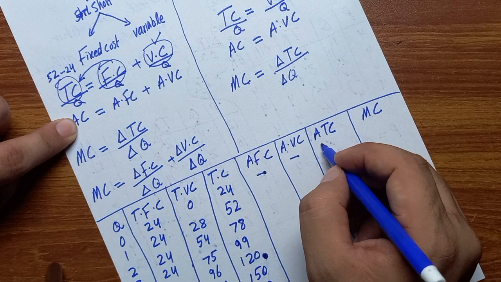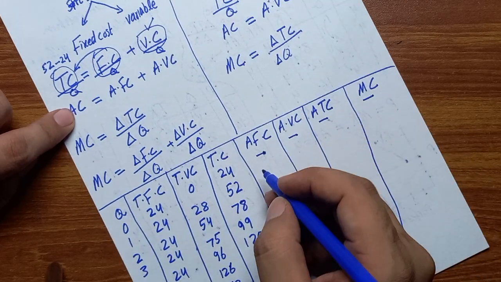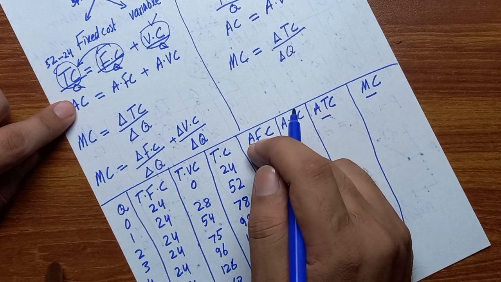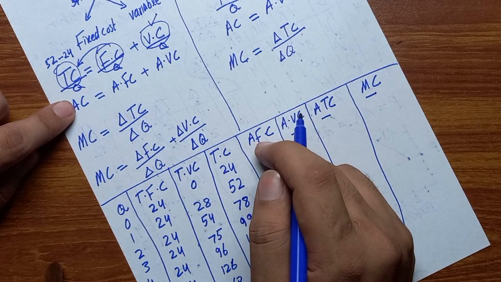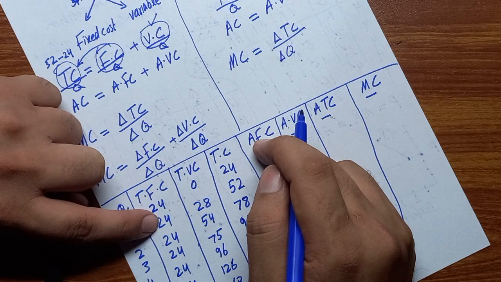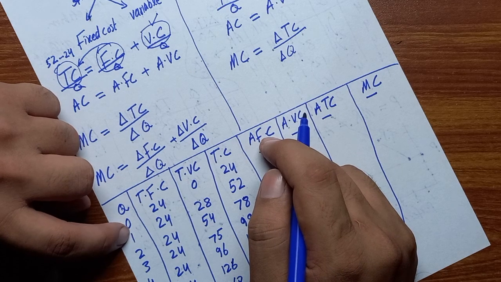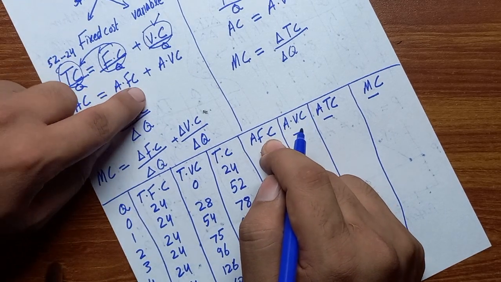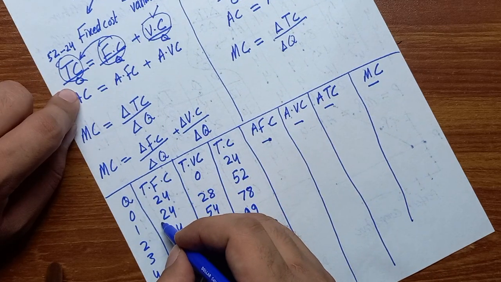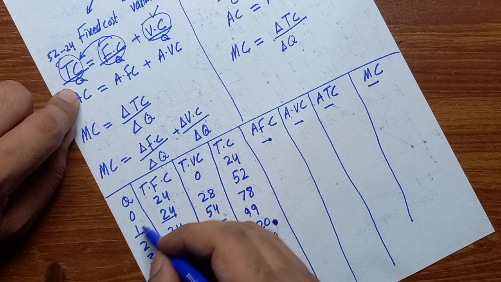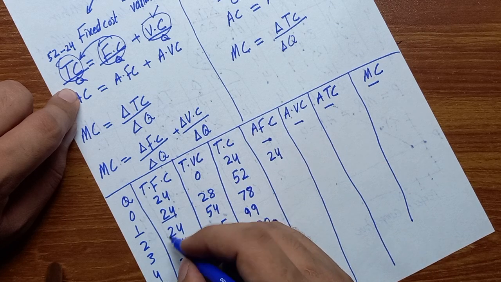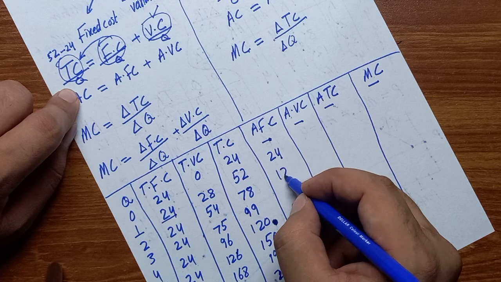For the second step we can find it because we have some quantity: 24 divided by 1, we will get 24. 24 divided by 2, we will get 12.